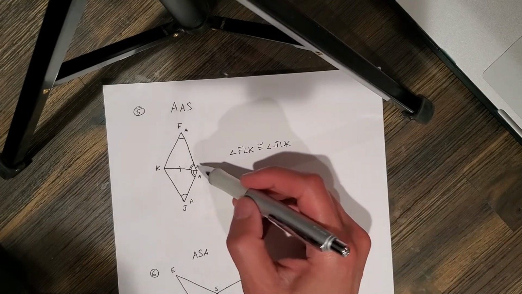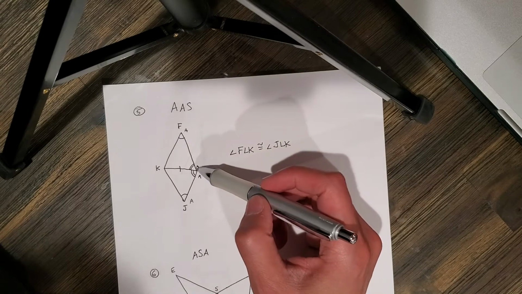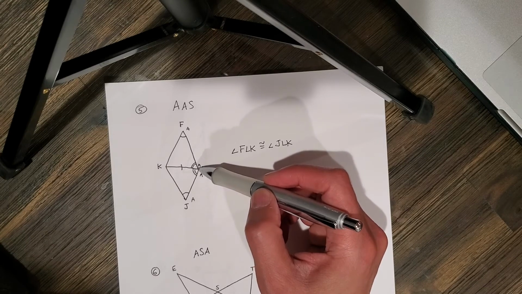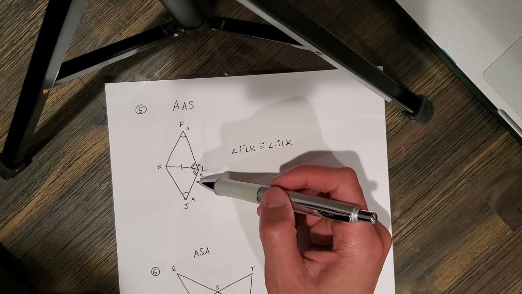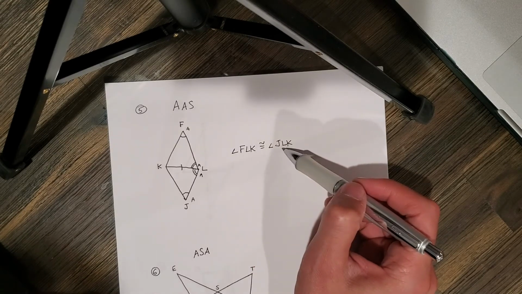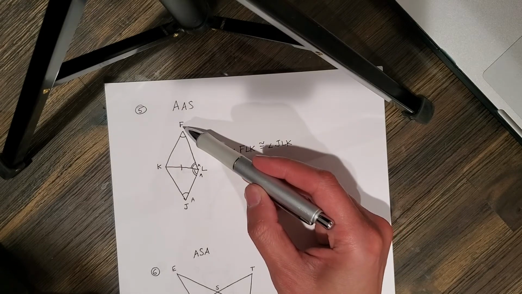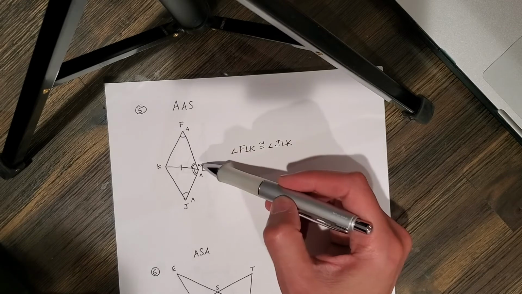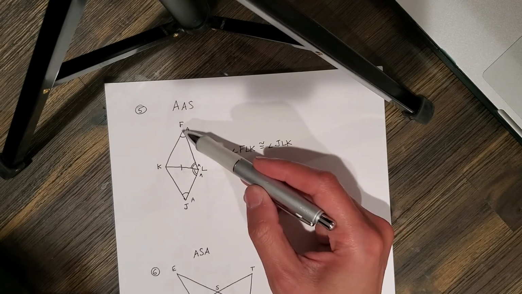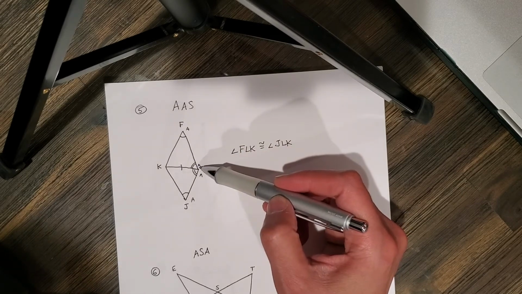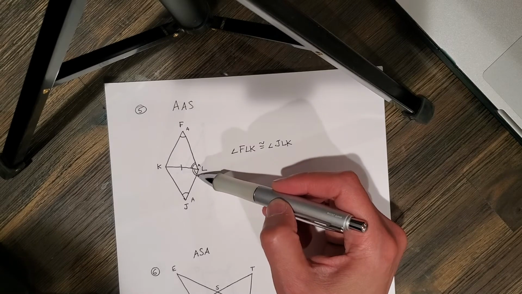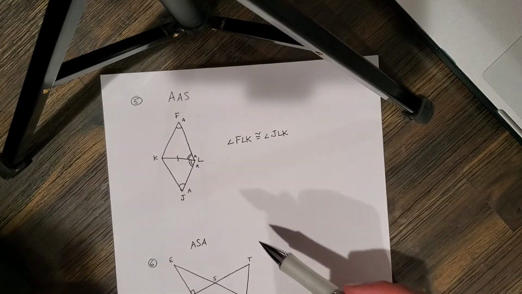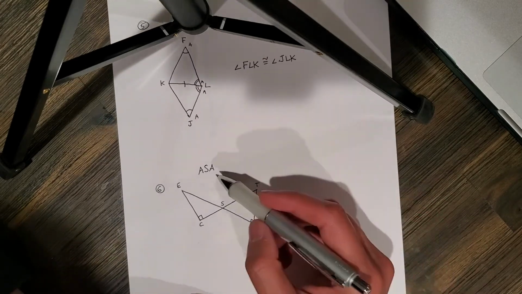Okay, so when the two triangles are connected, if I'm naming an angle that is shared, then I need to label it by the 3 letters. Now if I was just naming angle F up here, there is no other angle with the F right here like it is with the L, so I could just call it angle F and angle J. But since L is shared by the above triangle and the one below, I need to label it using the 3 letters.